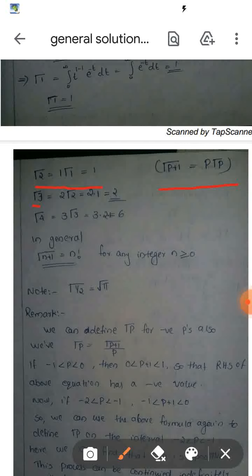Next, gamma 3 equal to 2 into gamma 2, which is equal to 2 into 1, because gamma 2 is 1. Then next, gamma 4 is 3 into gamma 3, which is equal to 3 into 2 into 1. That is 3 factorial.